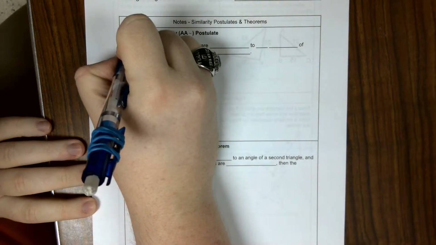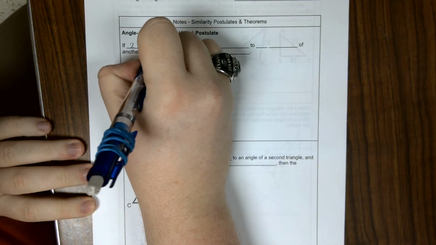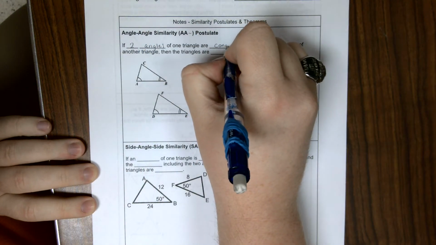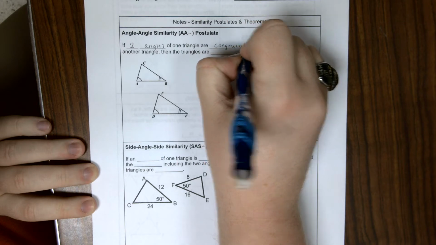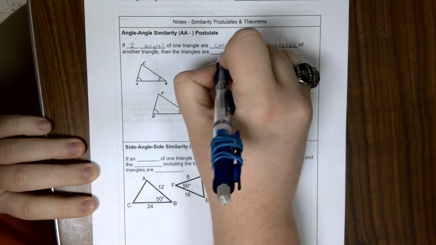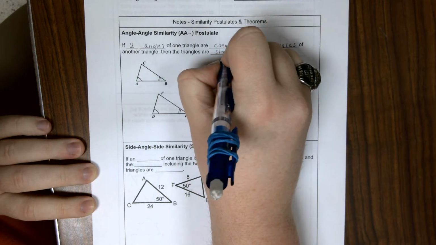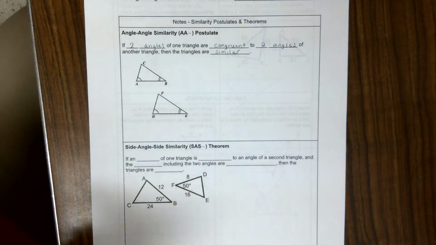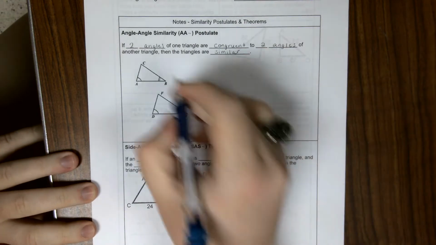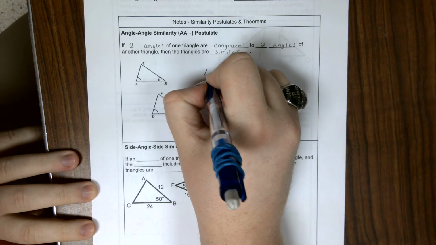So the theorem says if two angles of one triangle are congruent to two angles of another triangle, then the triangles are similar. Okay, so the bare minimum you need to prove similarity is just two angles congruent. So if you have two angles marked, or you can find two angles being congruent, then you can say the triangles are similar.